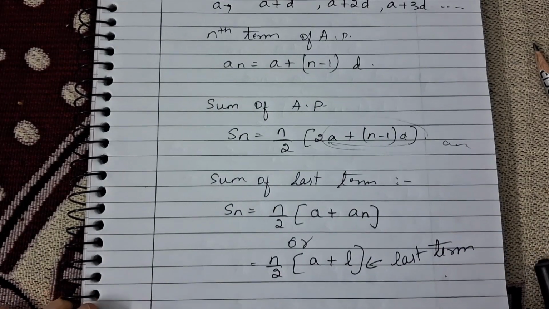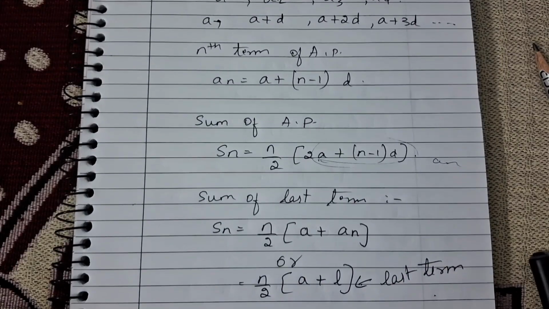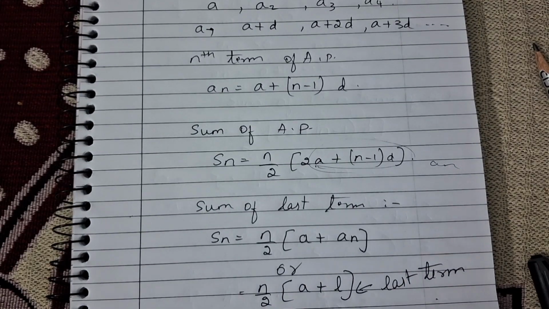This is the main formula of AP, and how the sums will come, what type of questions will come and how to solve the sums by the method, we are going to do the exercises of this chapter in further videos. We will start the exercises of AP in the next video.